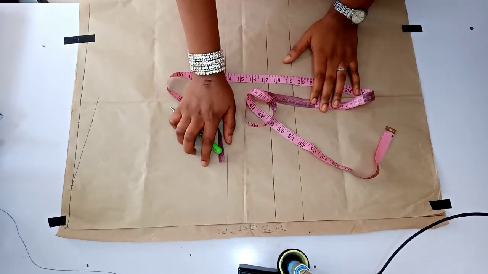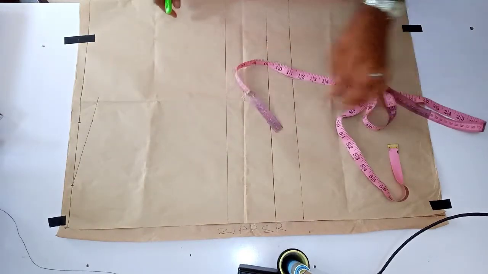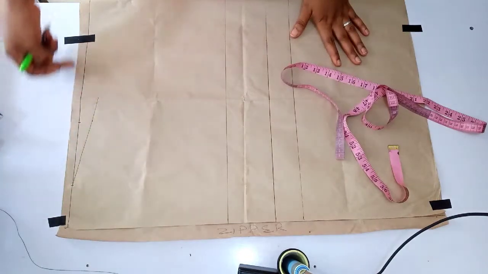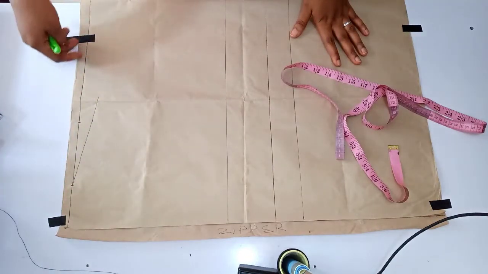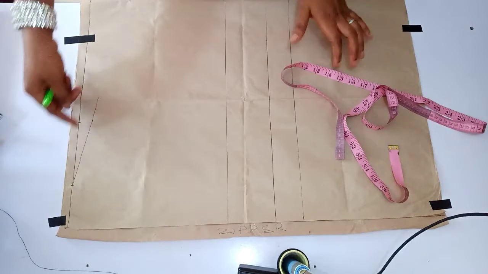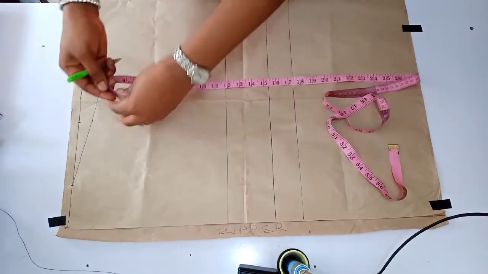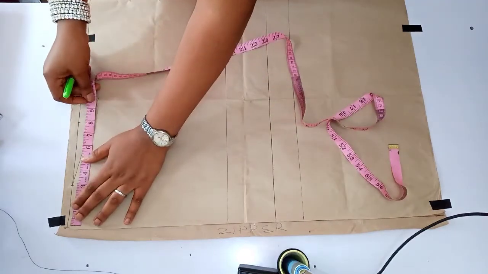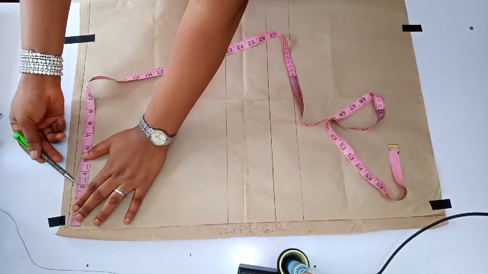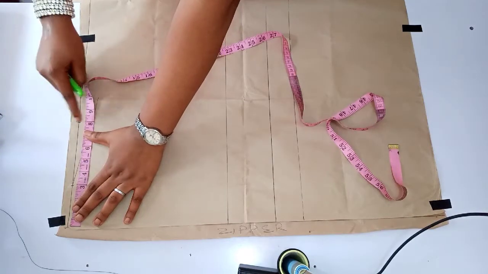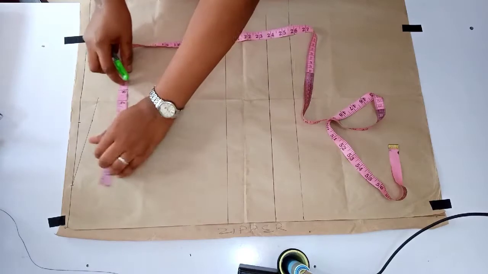Okay, in drafting my basic bodice pattern, I have my papers and tools, and here is my guideline and my shoulder line as well. At this point is where my measurement starts from. I inserted my 3 inches here, 8 inches standard, and 1 inch shoulder slope down here.